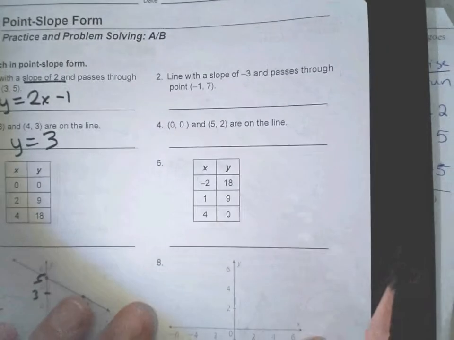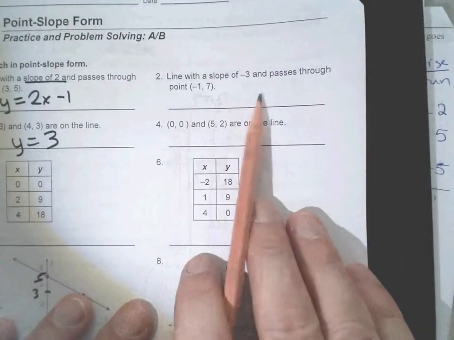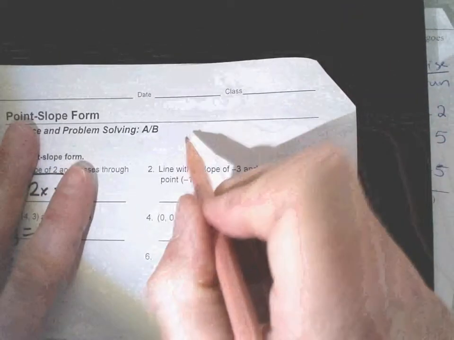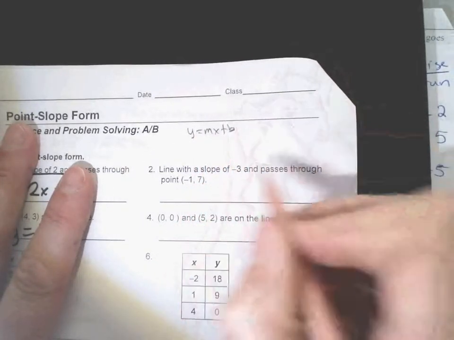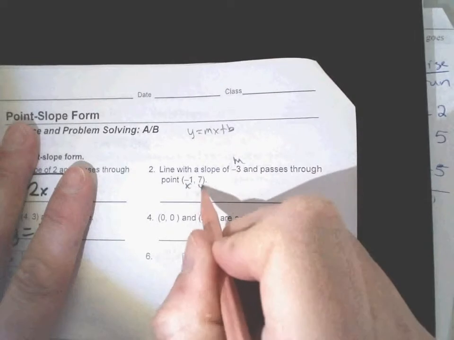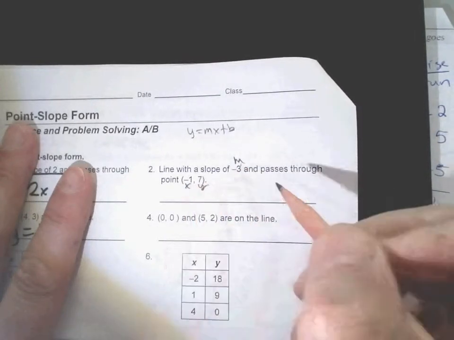These should be pretty straightforward. Line with the slope passing through a point. Two ways to do it. If we're setting it up into y equals mx plus b, you should be labeling this every time. There's the m, the x, the y.